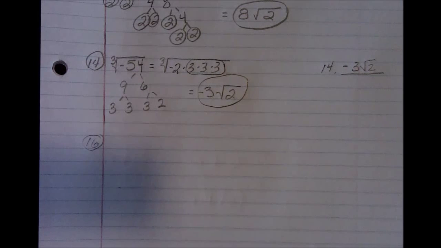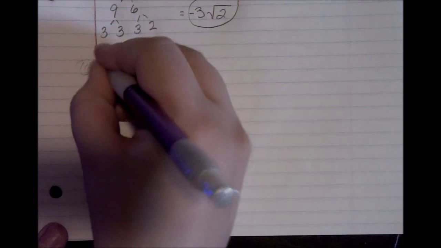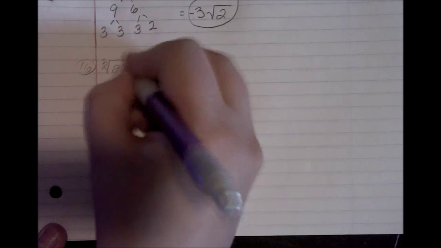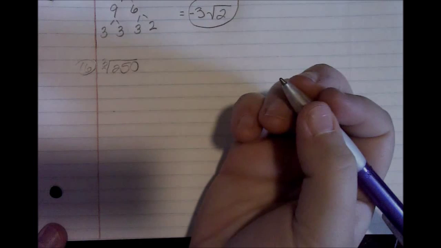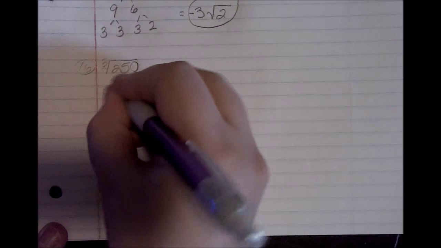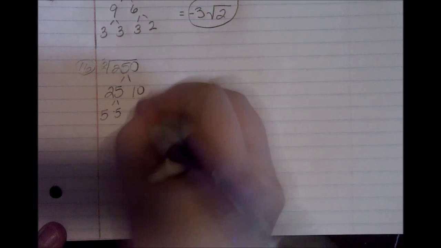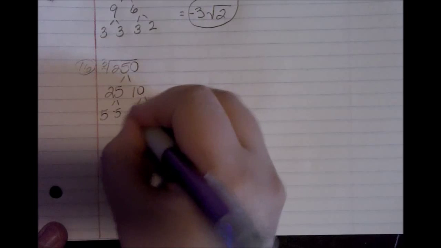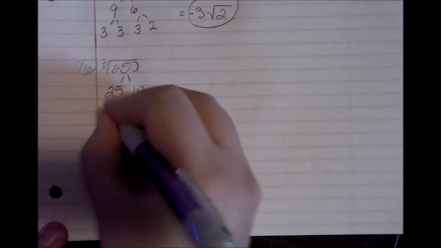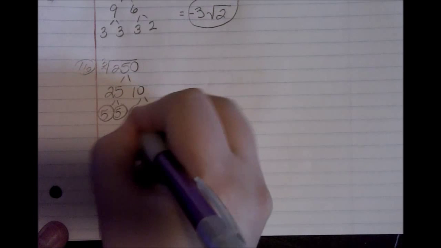So now look at number 16. I have the cubed root of 250. So 250 breaks down to be 25 and 10. 25 breaks down to be 5 and 5. 10 breaks down to be 5 and 2. Remember, you circle all of those prime numbers.